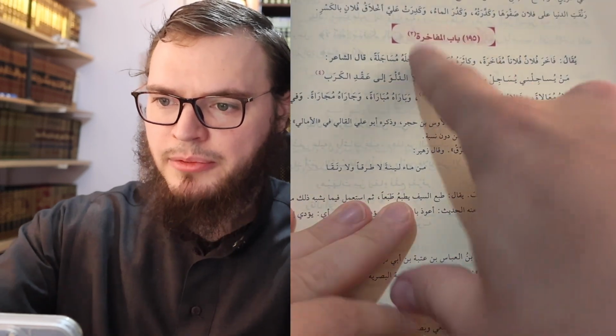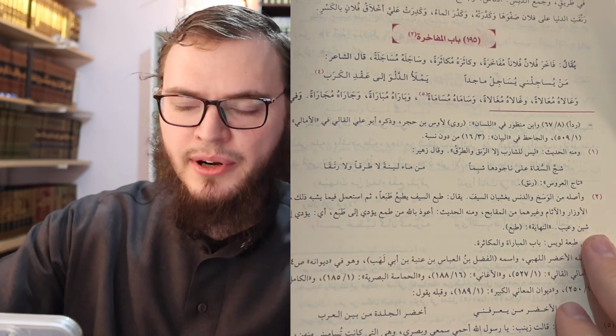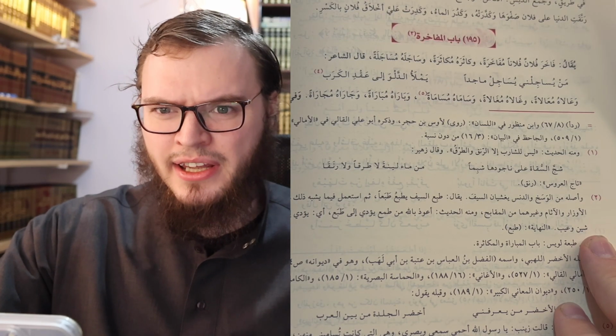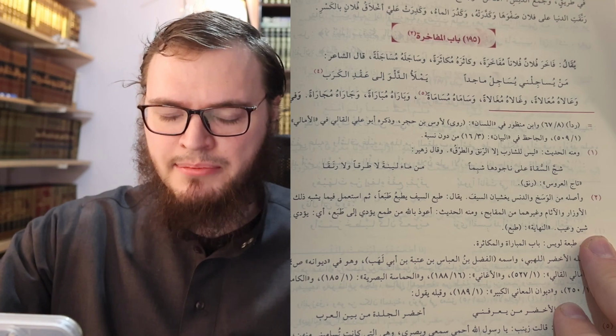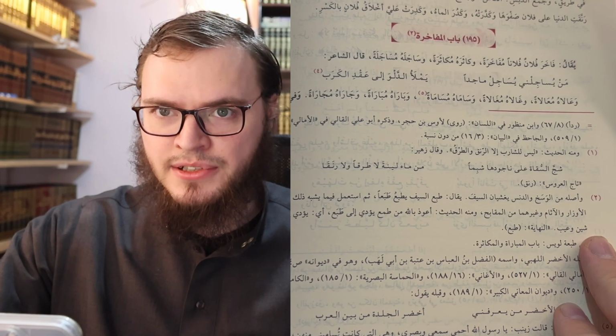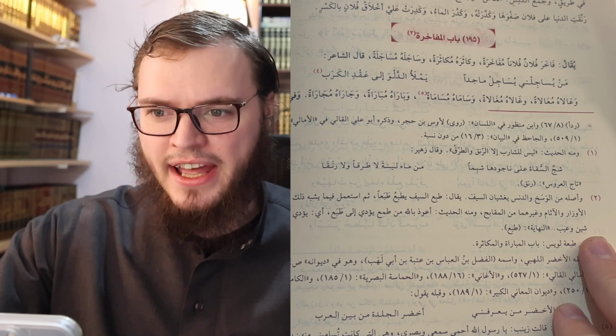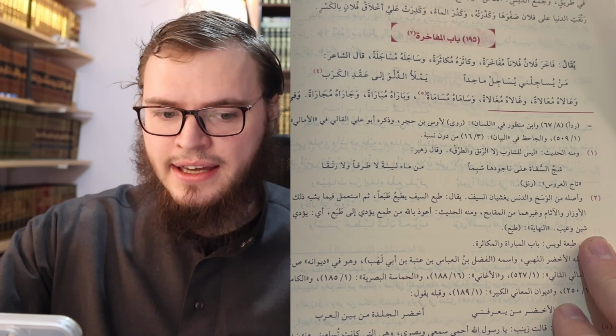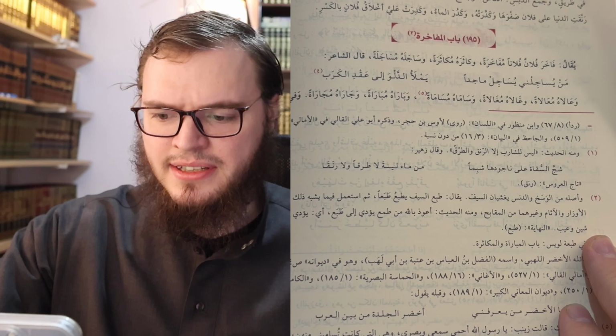Let's see here. Bab al-mufakhara. And here he says يقال فاخر فلان فلانا مفاخرة وكاثره مكاثرة وساجله مساجلة قال الشاعر. And these words have similar meanings, so he brings all of these together, and this helps someone develop their vocabulary. The way that he says it here and brings a couple examples is really easy for someone to comprehend. And when they see it in context next to other words that are synonymous or close to it, this helps them develop their vocabulary.